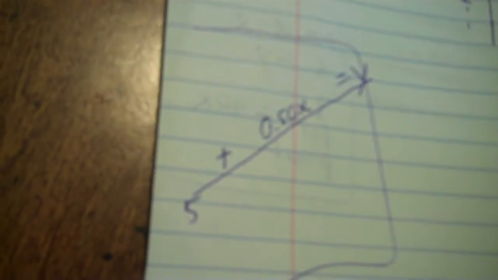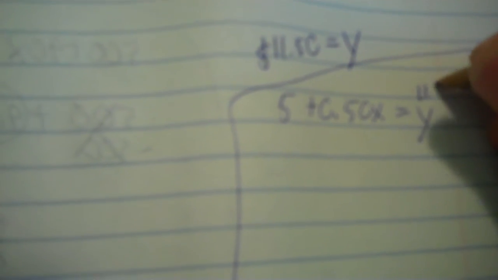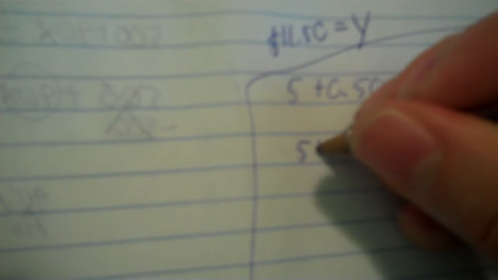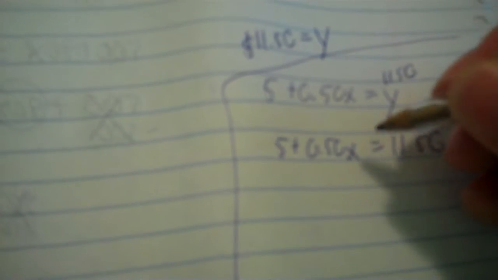And then you started at $5. So 5 plus 0.50x equals Y. Put an equals Y at the top, and you have now generated an equation for this. 5 plus 0.50x equals Y. Okay, well, we need to figure out what goes with $11.50. And again, that's money, so it goes in for Y. And we are solving for X then. Okay, so put 11.50 above the Y. So 5 plus 0.50x equals 11.50.